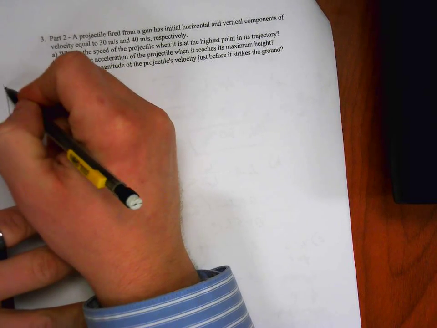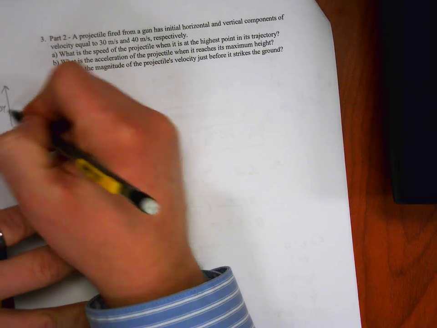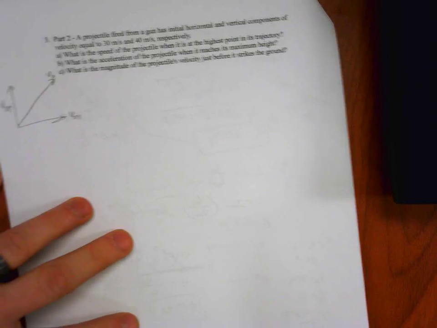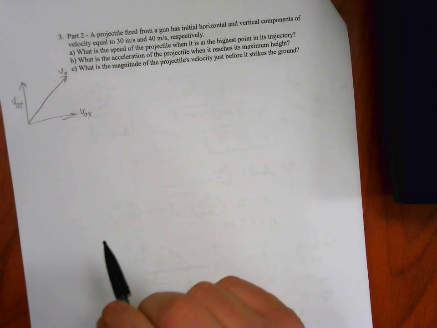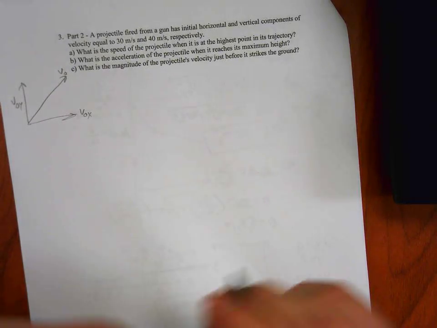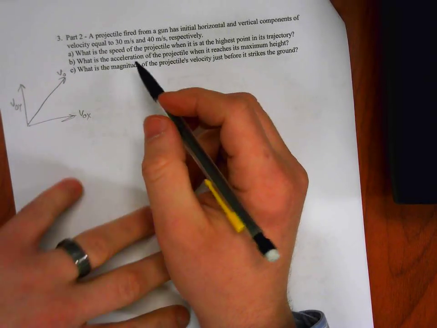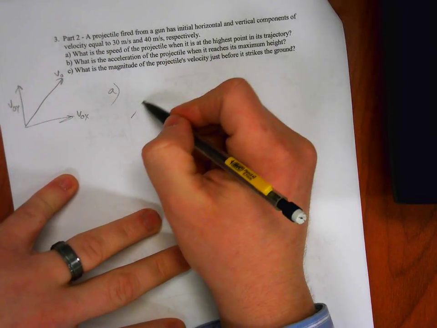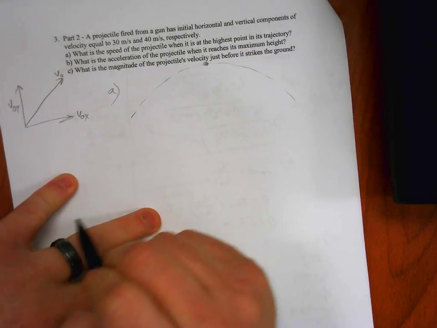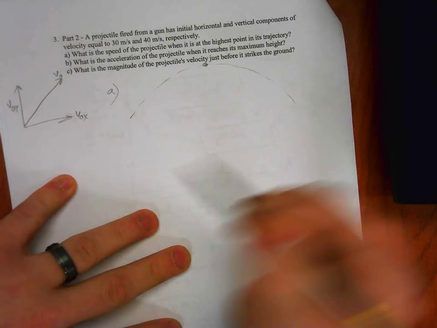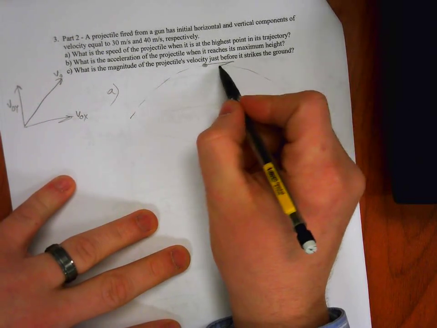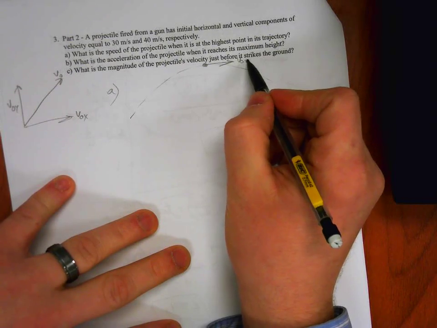V0x, V0y, V0. And we're asked, what's the speed of the projectile when it's at the highest point in the trajectory? So if I draw a diagram, projectile goes like this, and we want to know what is the speed right there. Well, this is easy. This is a write-down, because at the highest point in the trajectory, its velocity is all horizontal.